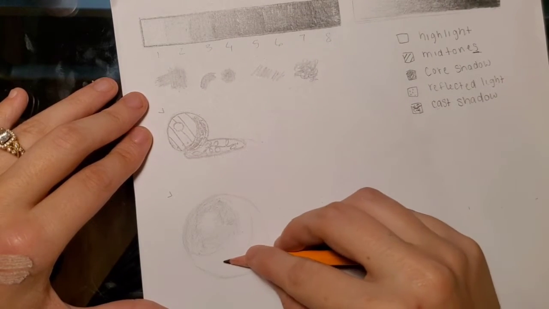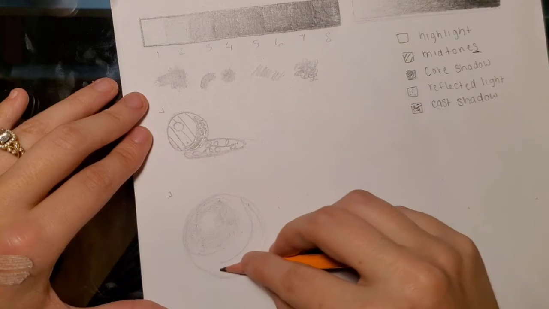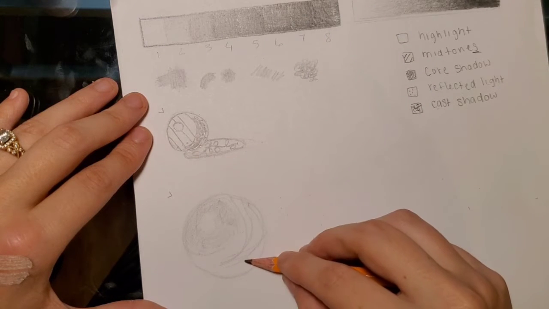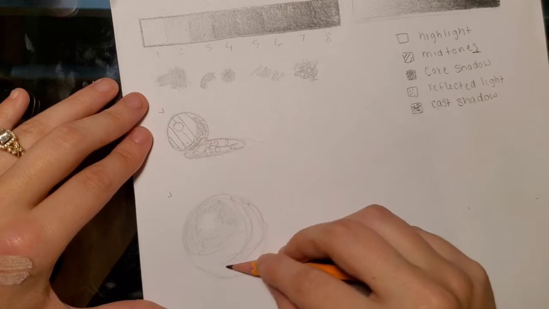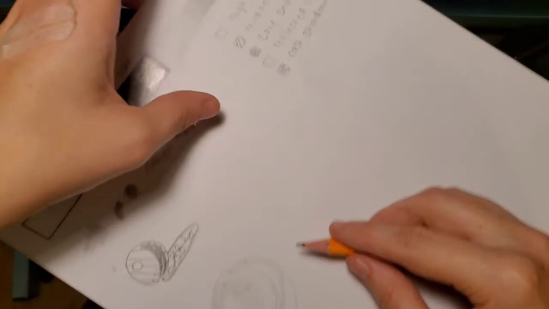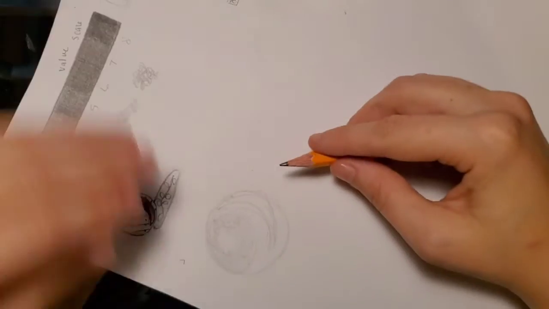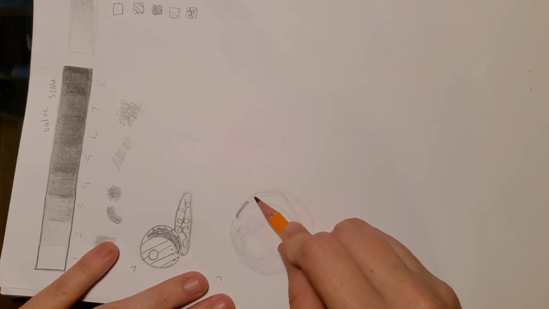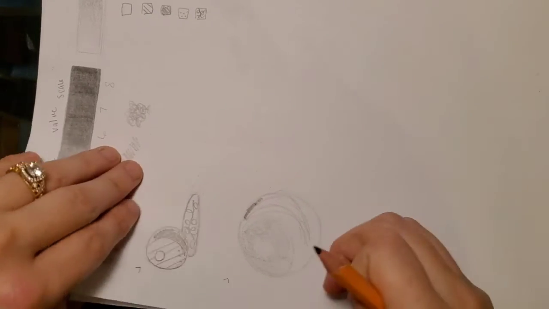Now I'm going to start working with my core shadow. I like to work with extremes. So I did the highlight, and now I'm moving to my core shadow. And there's a little bit of reflected light down here. So that's why that moon shape doesn't go all the way down to the edge. And remember, your core shadow is the darkest part on your form. It's the side that is turned completely away from the light source.